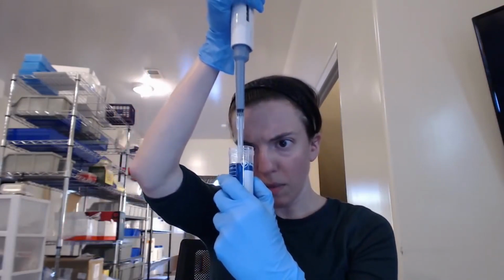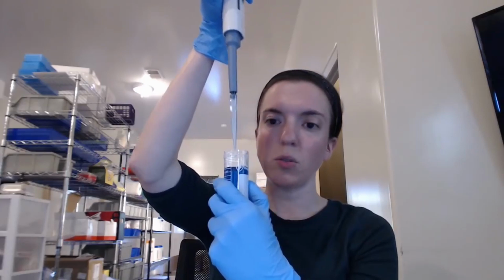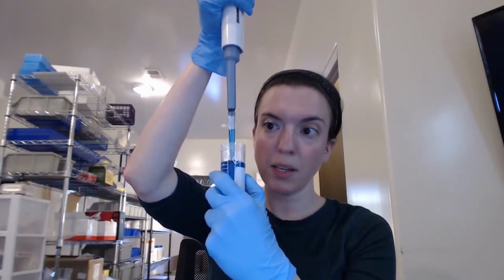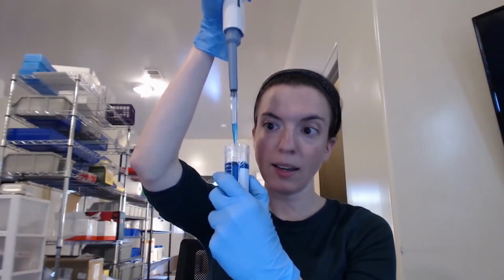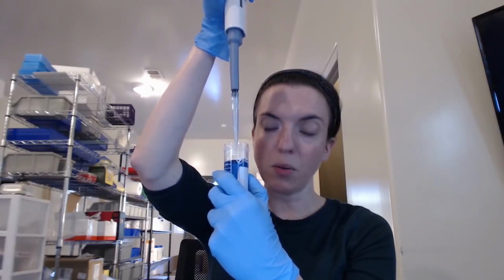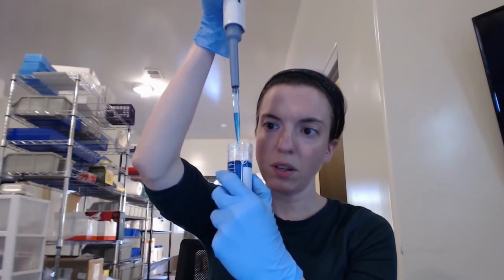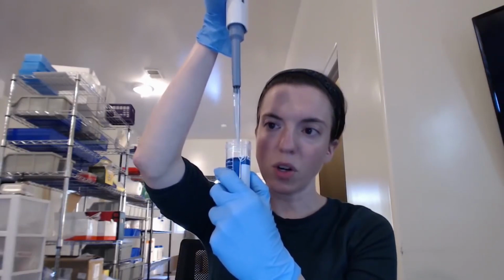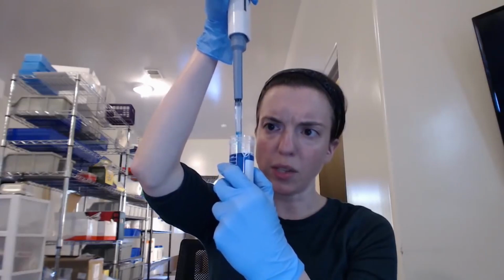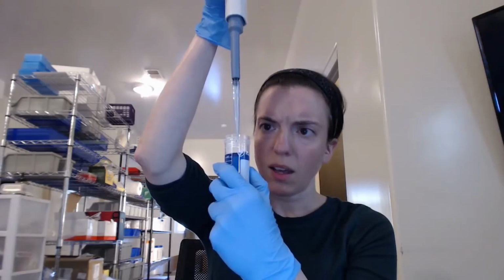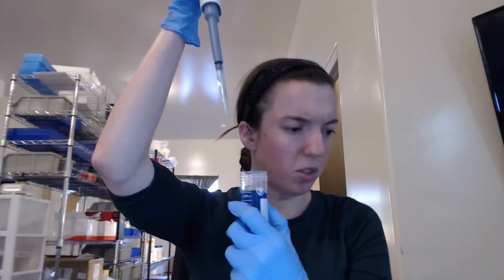So you stick it in a good amount, and first you do 3 times where you suck up the liquid and then just put it back, because that coats the inside of your pipette tip so that you don't lose an amount of liquid the first time you're doing it.